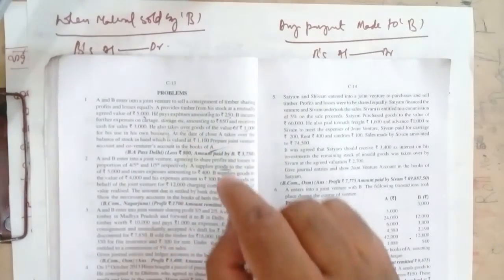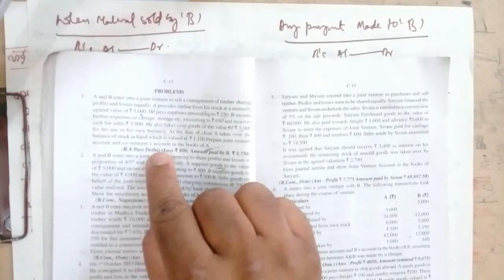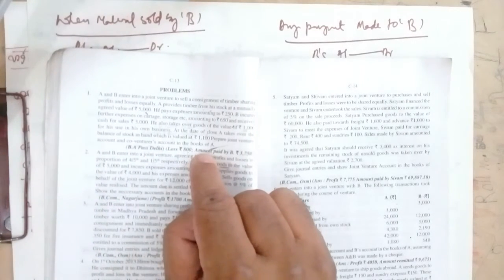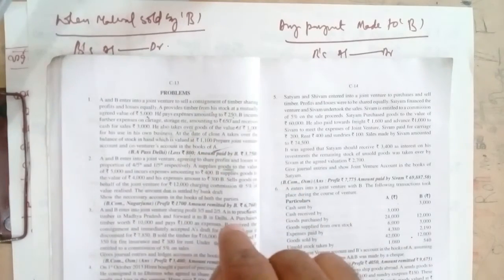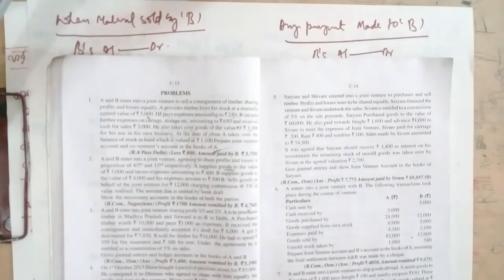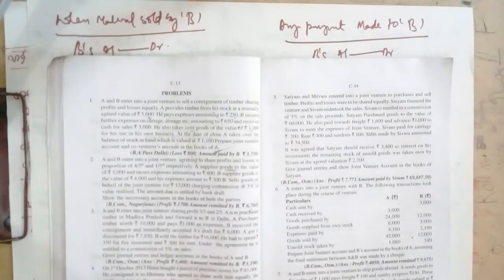Clear? So by reading the question, when we are asked to prepare ledger accounts or journal entries in the books of one of the co-venturers, then it is no separate set of books of account. If it is given to open a joint bank account, then it is a separate set of books. So like this, you need to recognize which method it is. Clear? Now we'll take up the problem where we will work out this question.